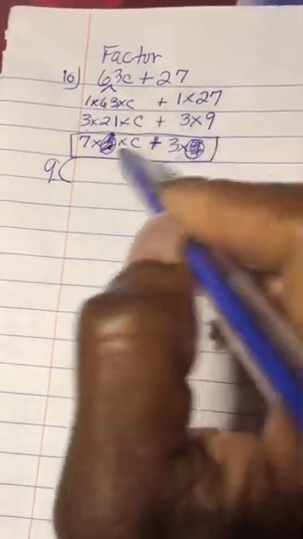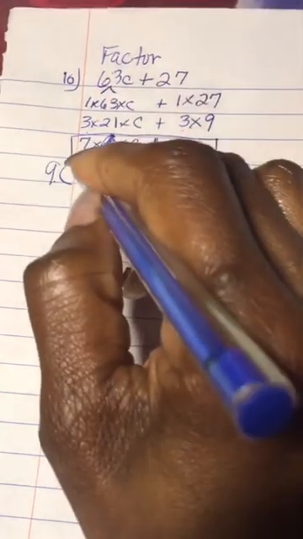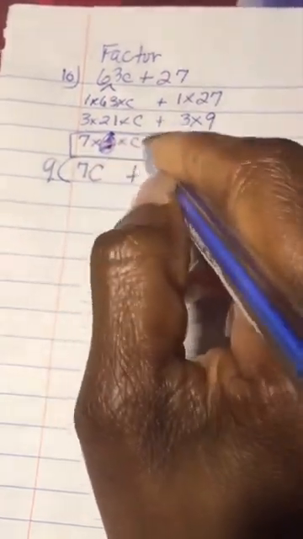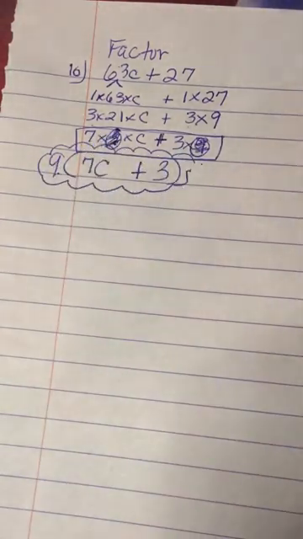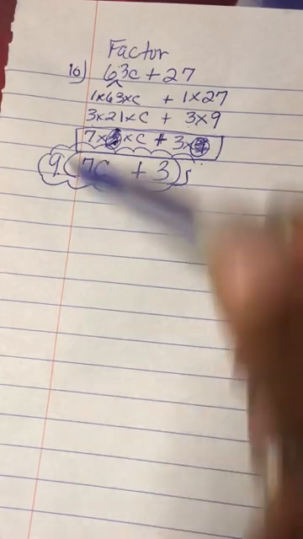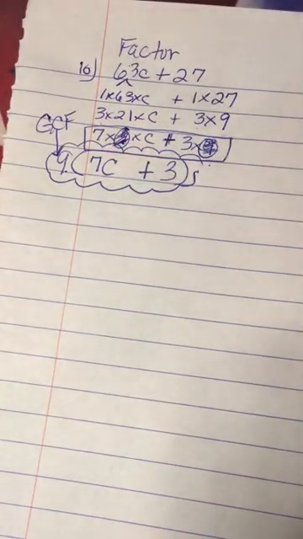So 9 no longer lives here. This 9 no longer lives here. What's left is 7c plus 3. This is your answer. You're factoring out your biggest common factor, your greatest common factor, which is your GCF. You factor that out, and they move out together. So your answer is 9 parentheses 7c plus 3.